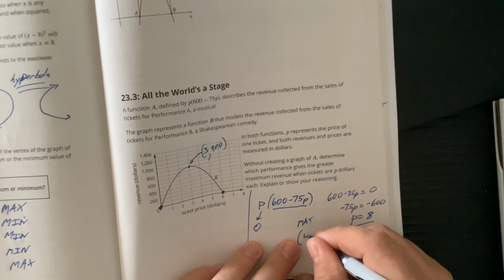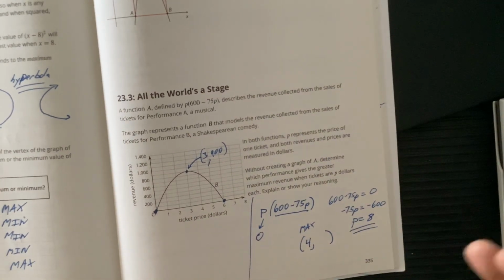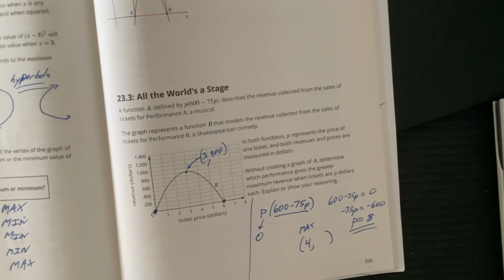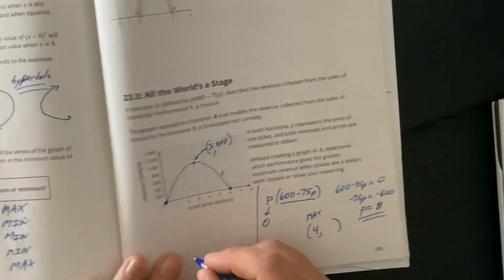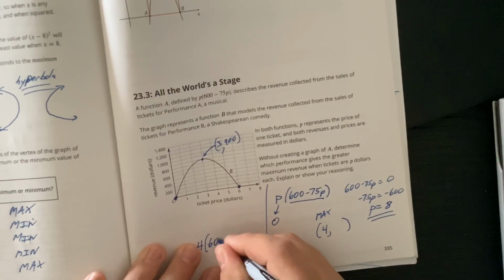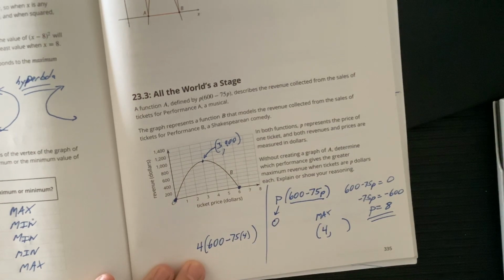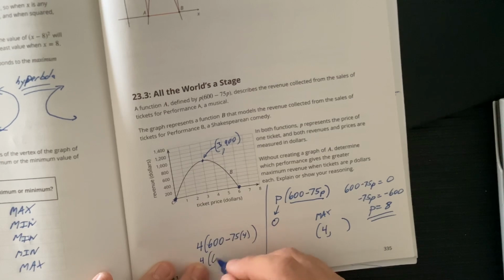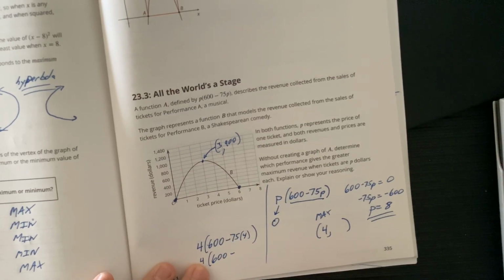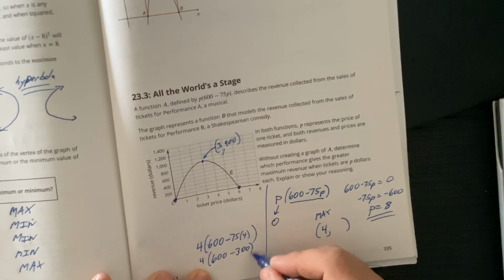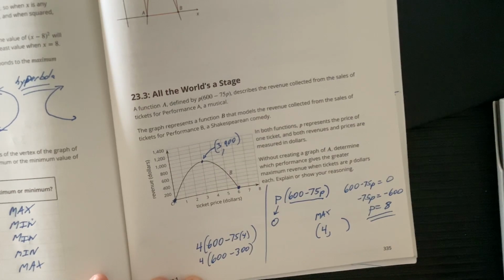My max is going to be 4 something. I don't know how much money I'm going to make. It doesn't want me to graph it. So let's plug it in. 4 times 600 minus 75 times 4. Four times 600 minus 75 times 4 is 300. 4 times 300, $1,200.